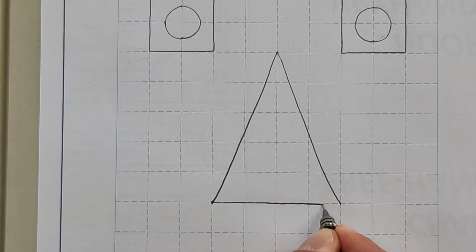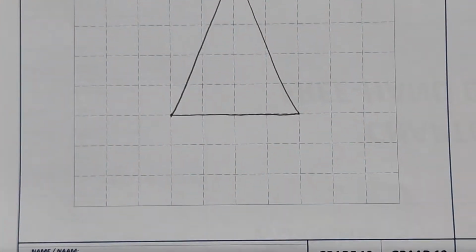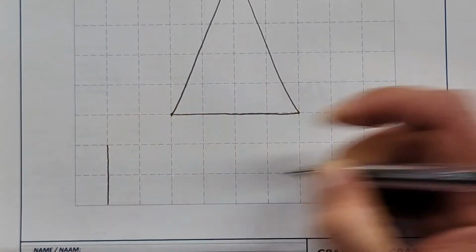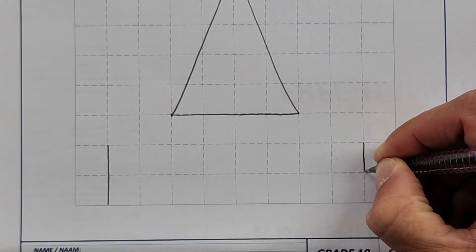That one is again easy. Right, then at the bottom there we've got a big smile. So you're just practicing your line technique. Make sure it's consistent all the way.